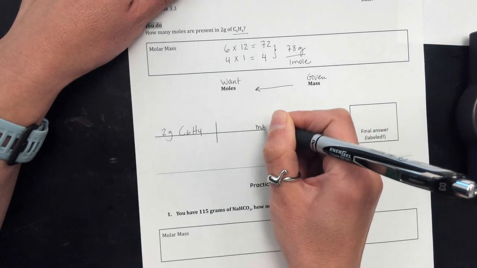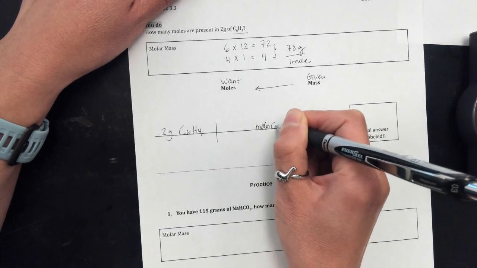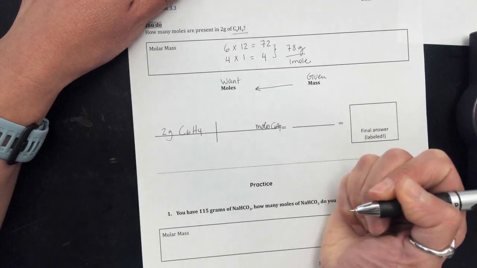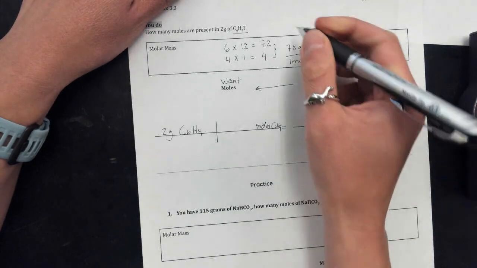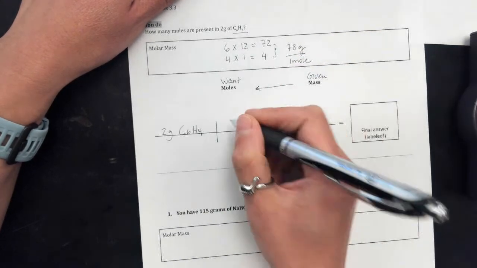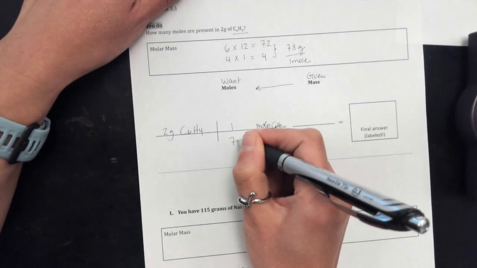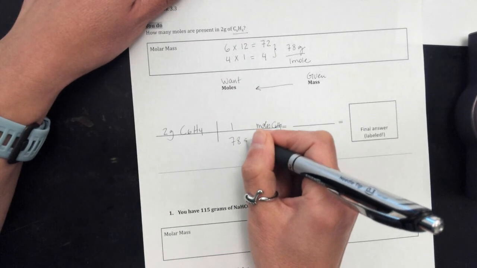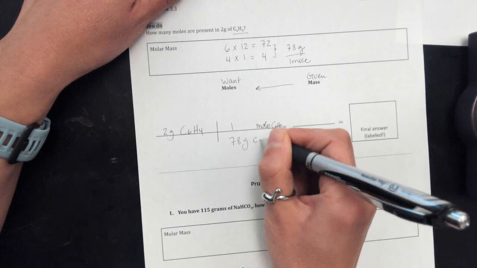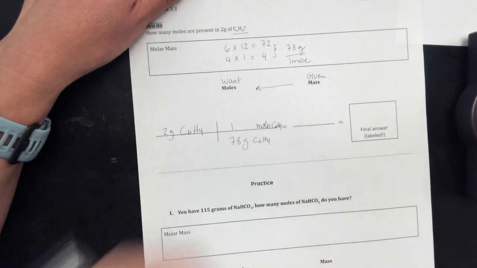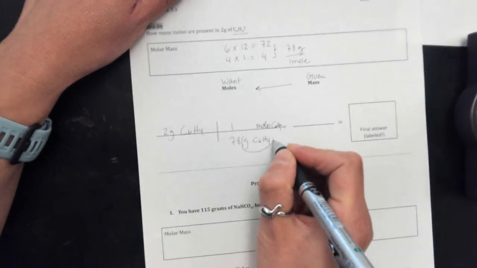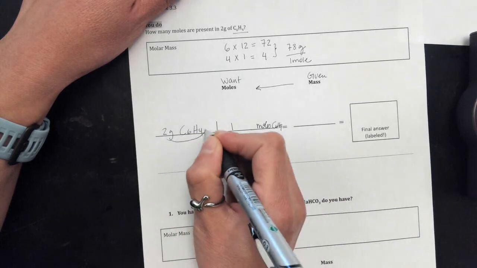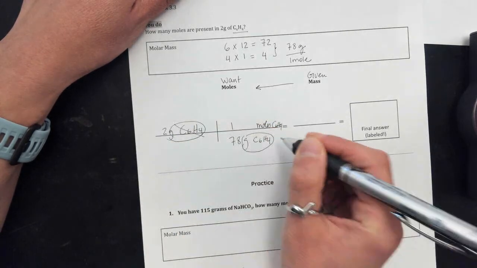I know from this conversion factor that 1 mole weighs 78 grams of C6H4. So now I can cancel this unit.